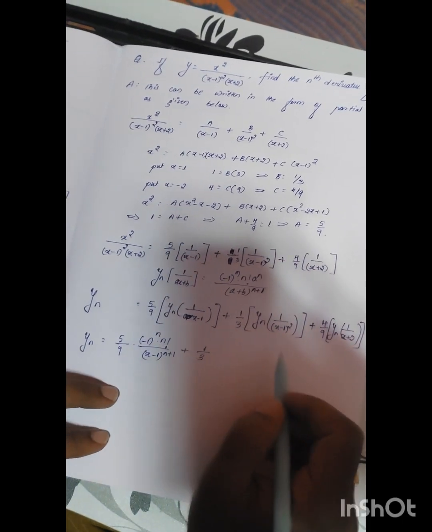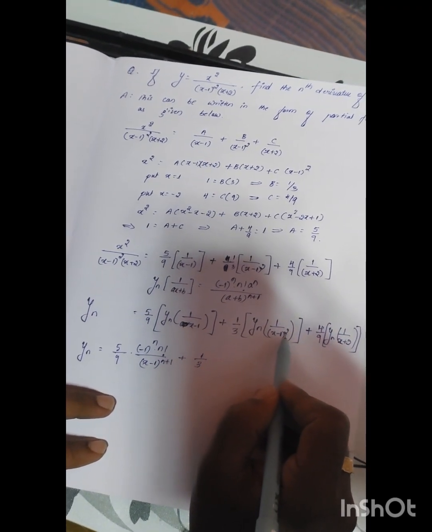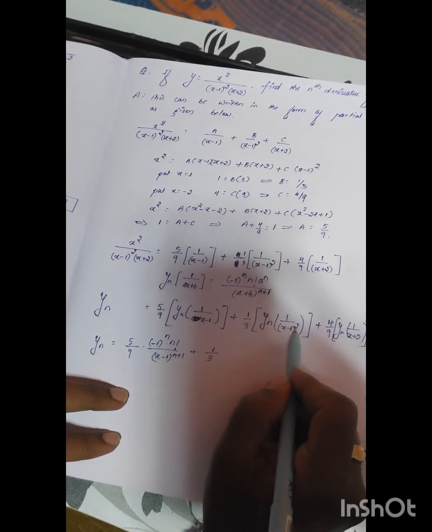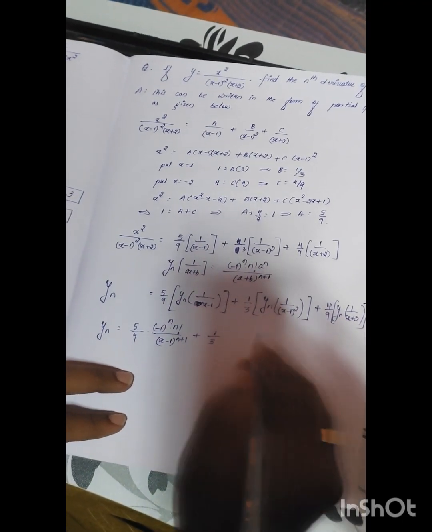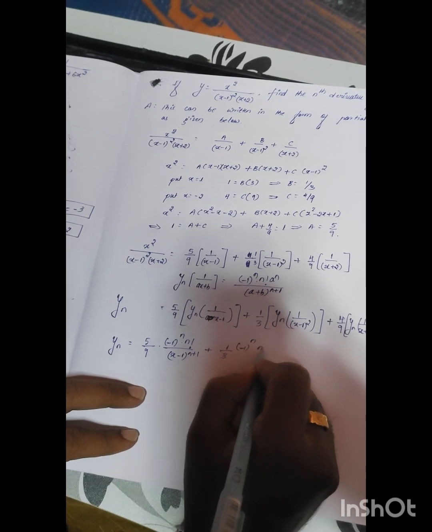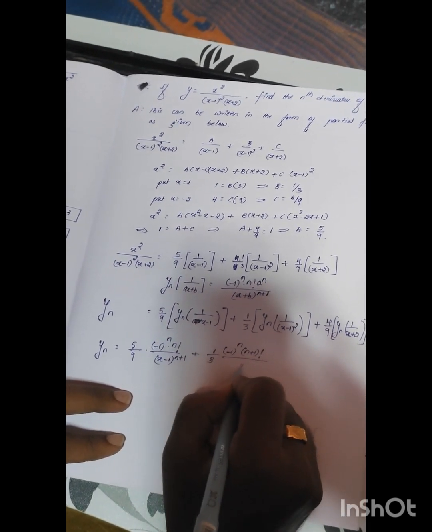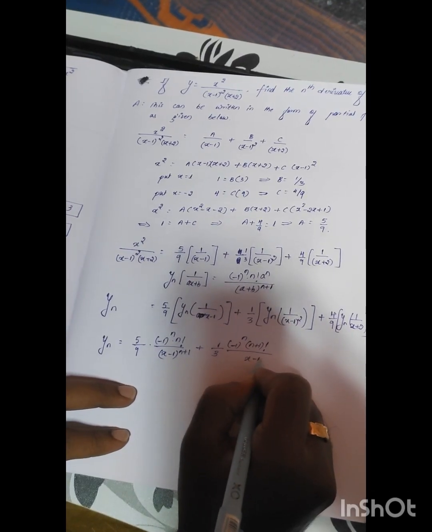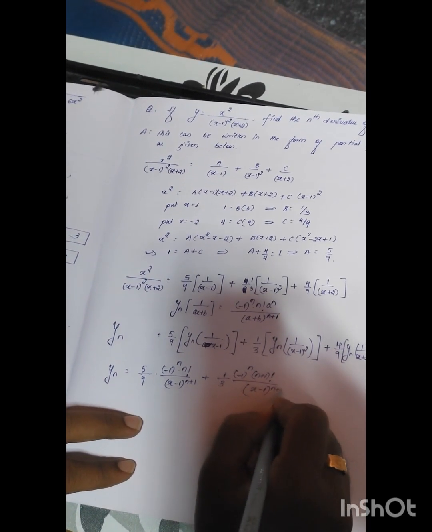Here in the denominator, x minus 1 the whole square is there, so the power 2 is there. So instead of n it will become n plus 1, so that would be minus 1 raised to n, n plus 1 factorial divided by x minus 1 raised to n plus 1 plus 1, that will become n plus 2.